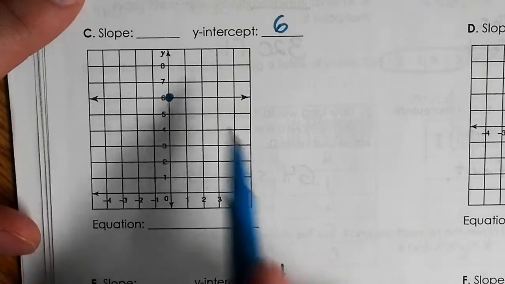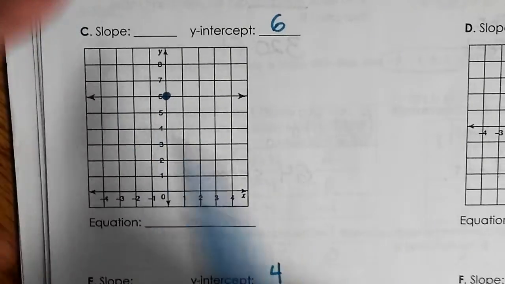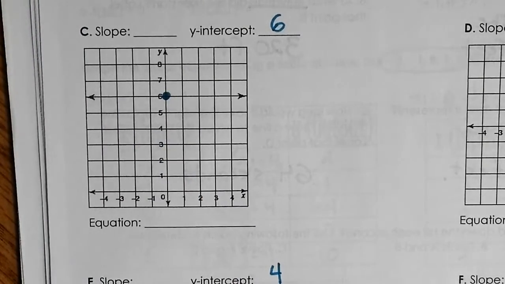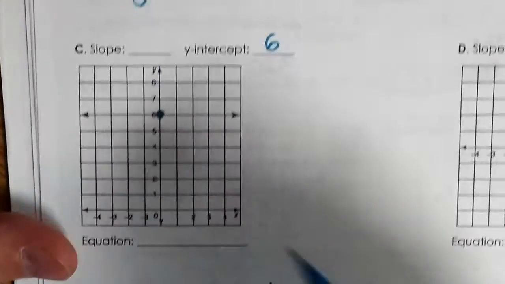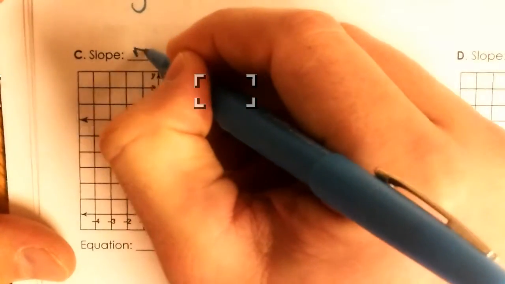It doesn't. It's a flat line. Is there a slope here? There's no slope. So guess what we put for slope? We put none.